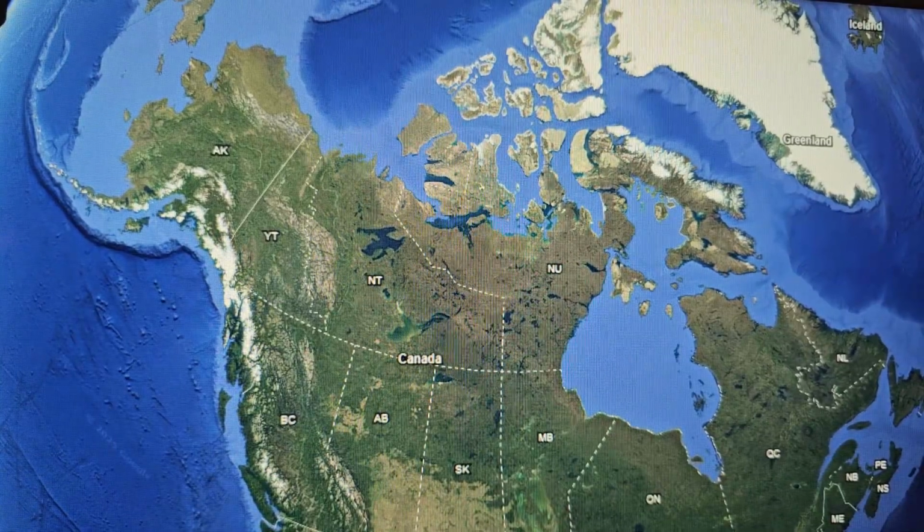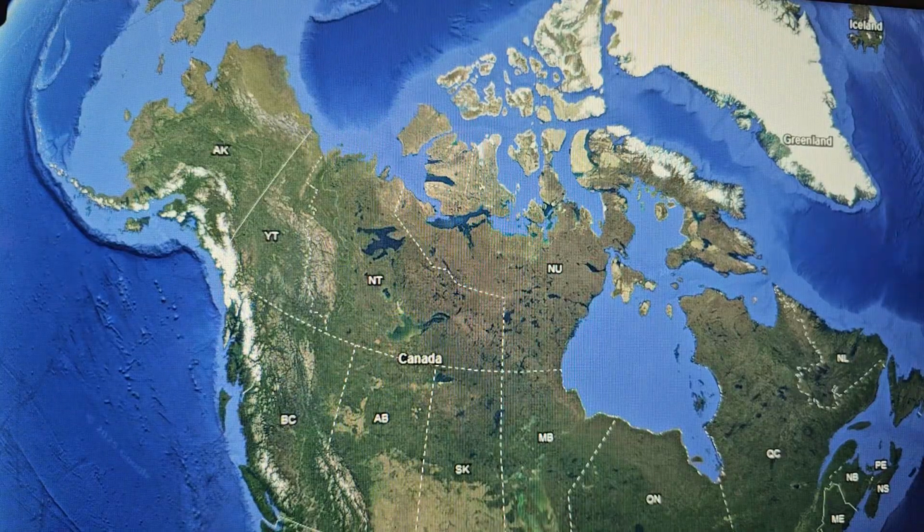And what I'm finding is happening with the Google Earth images that I found is Google Earth is blurring out most of the images of Jesus on the Google Earth.